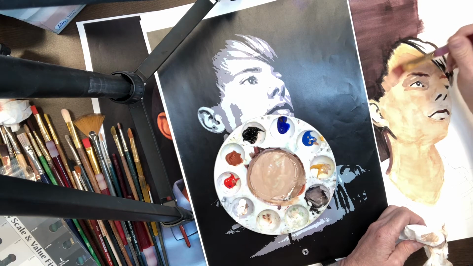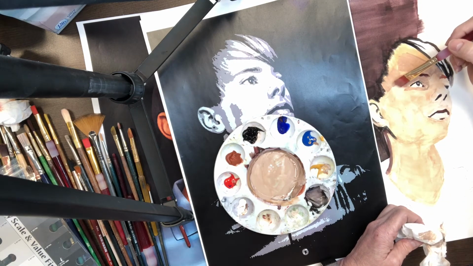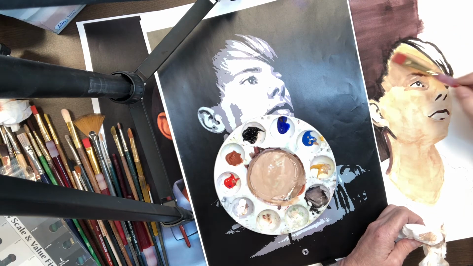So now I'm just going to go right over this third value because this is going to be darker, so it won't matter. Right? So I'm going to go over this. I'm not going to pay attention to anything else other than that number 8 value, that blue value.